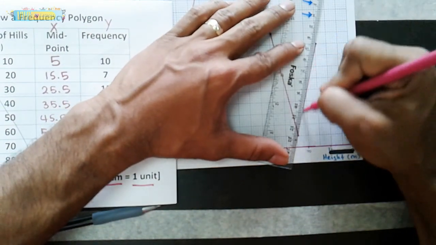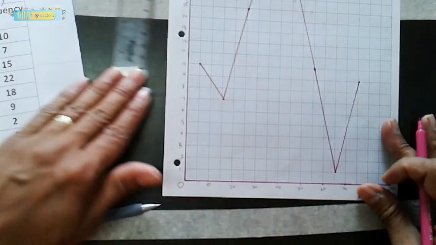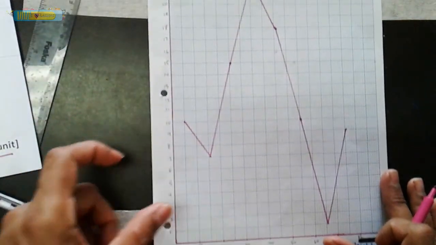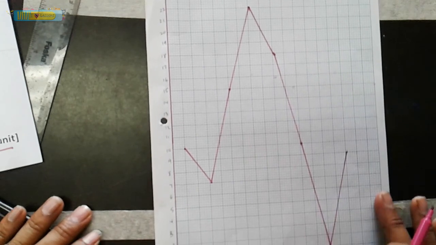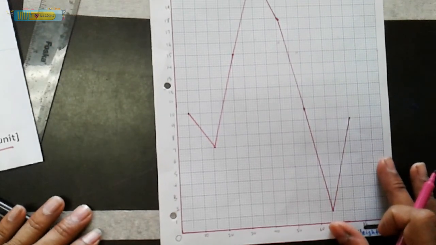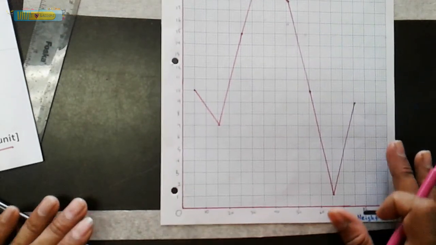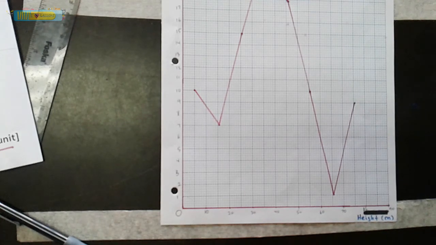That is it there. That is our frequency polygon. Alright, so I'll move it there into view so you can see the whole thing. And that is it.